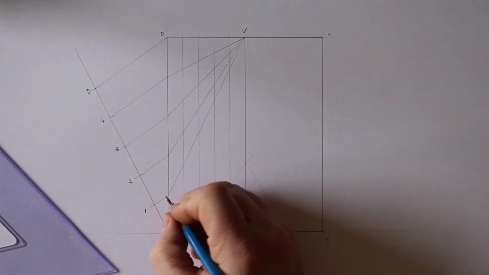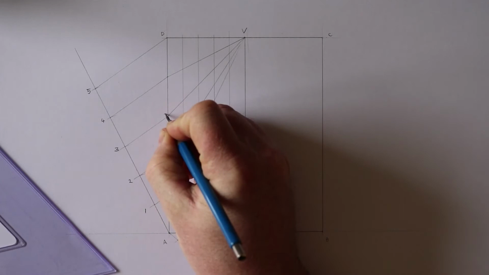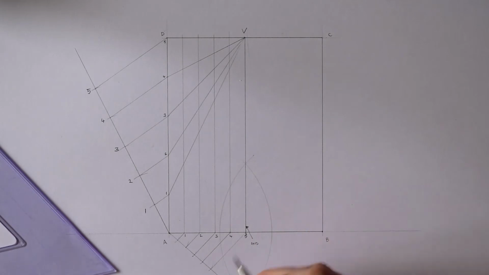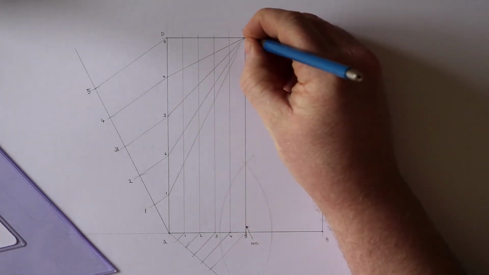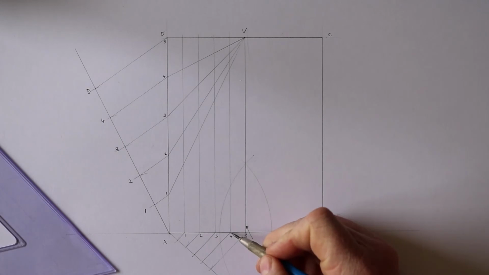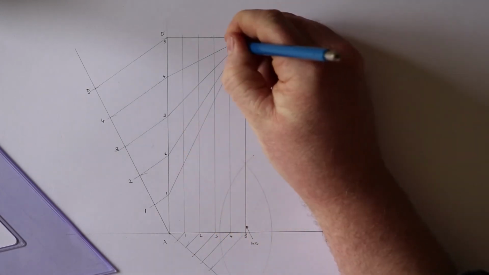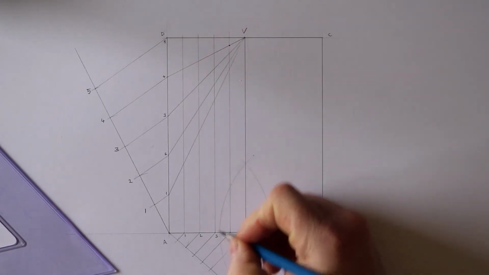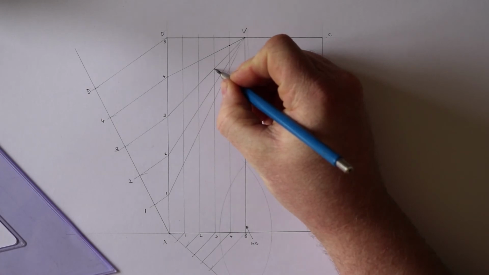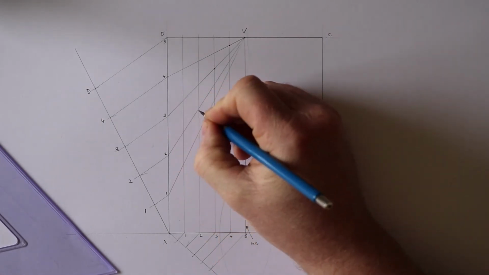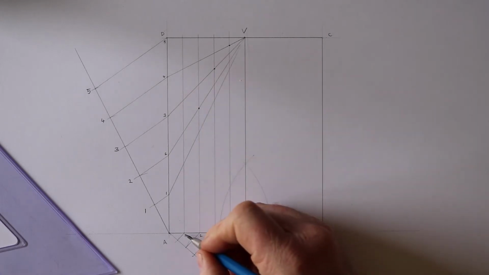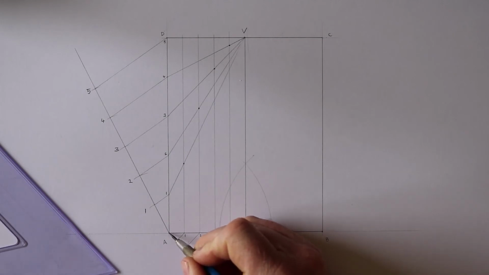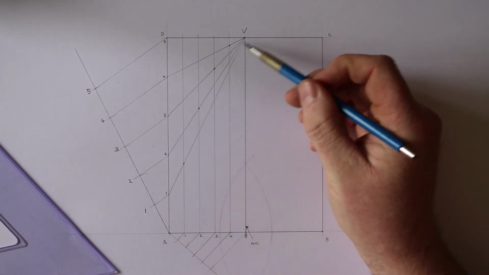Now remember, these are also 1, 2, 3, 4 and 5. Now where 5 meets 5, here and here, that's a point on our parabola. We already knew that. Where the line 4 meets this line 4, that's another point. 3 where it meets 3, 2 where it meets 2, and 1 where it meets 1. We already have our point of origin down here in the corner, so that is going to be the shape of our parabola.